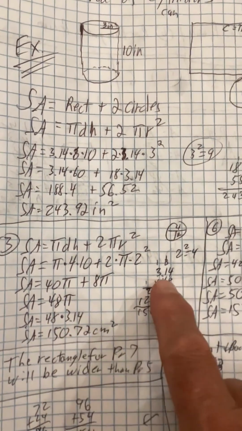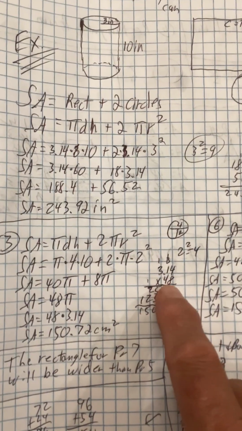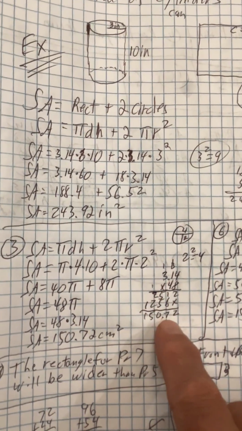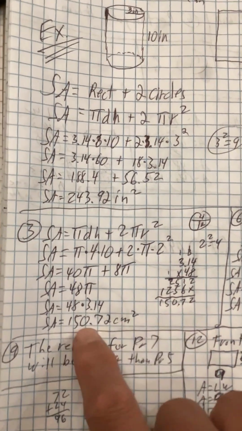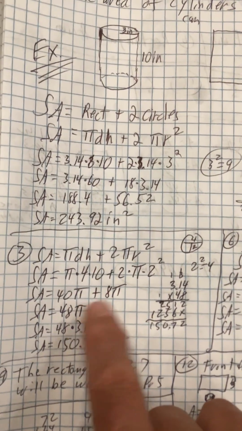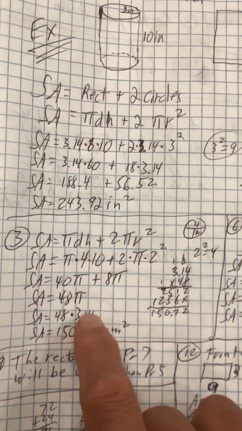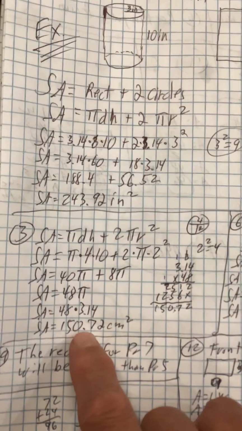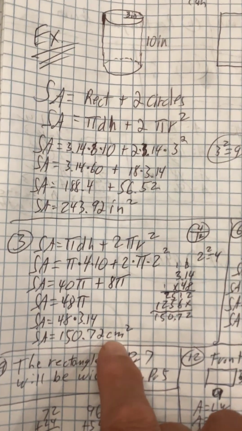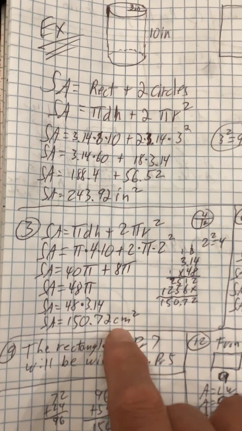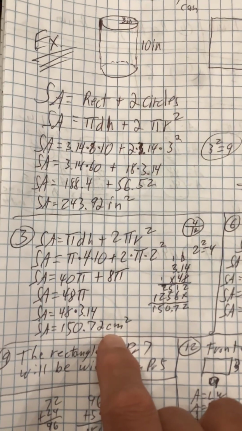So now I only have to multiply 3.14 times 40. I only have to do that once, and it's just easier. Just leave pi till the very end, and then plug in your 3.14 at the end. And it's whatever unit squared, all right? So I think that's a faster, slicker way of doing it.